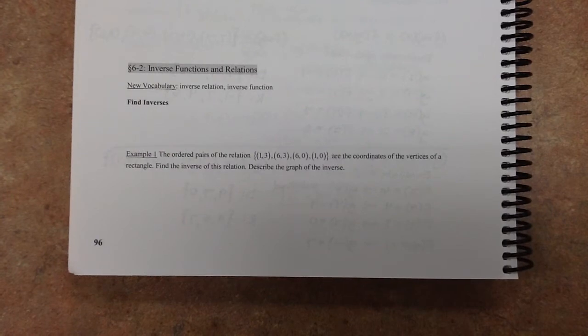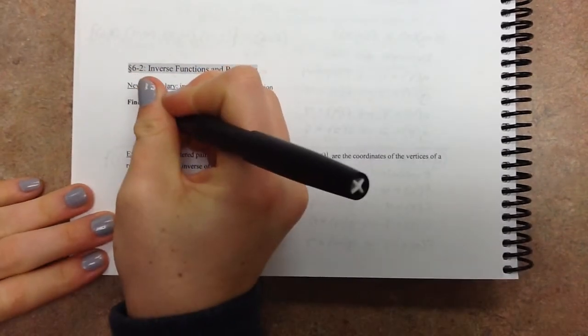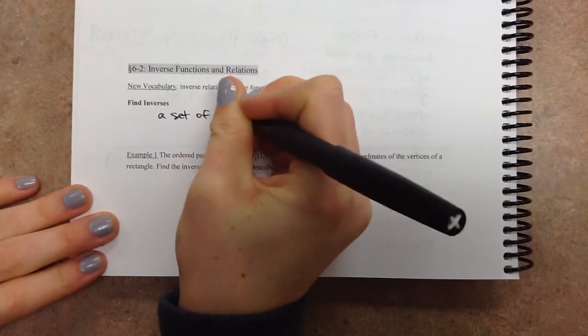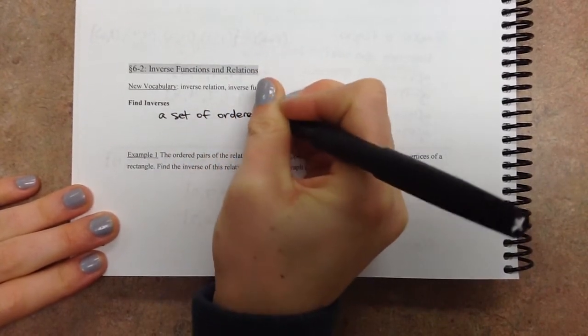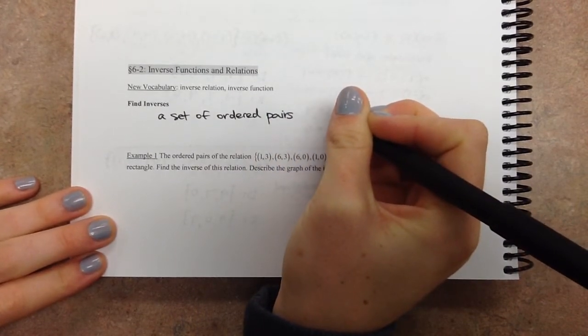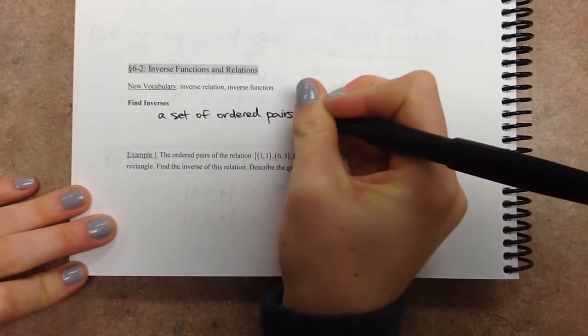An inverse relation is a set of ordered pairs obtained by exchanging the coordinates of each ordered pair.